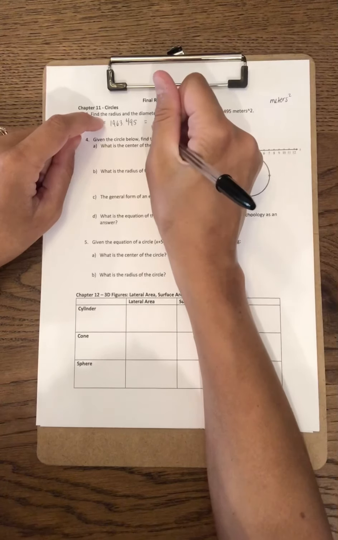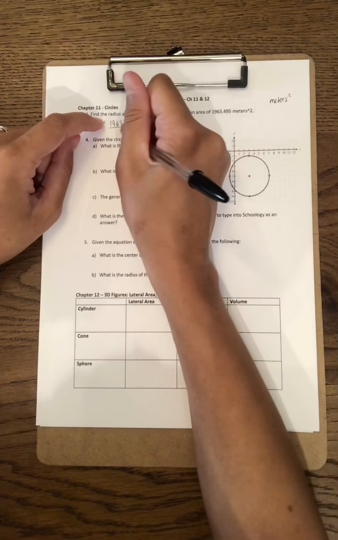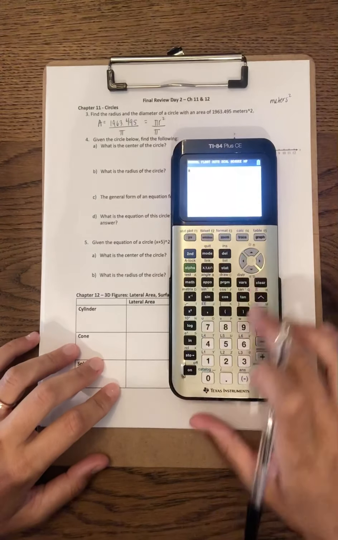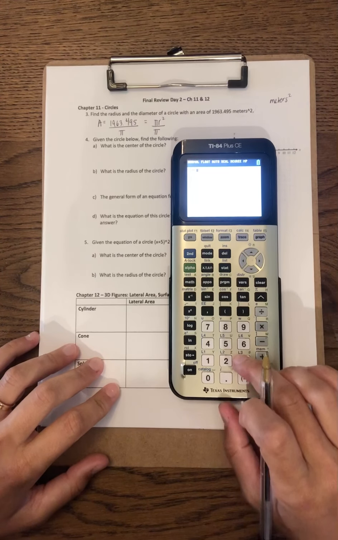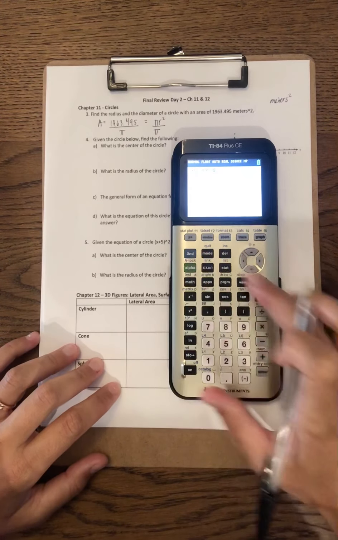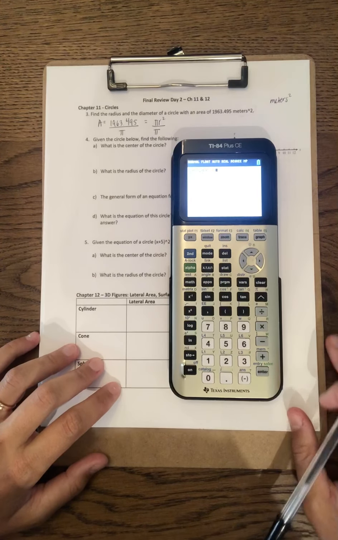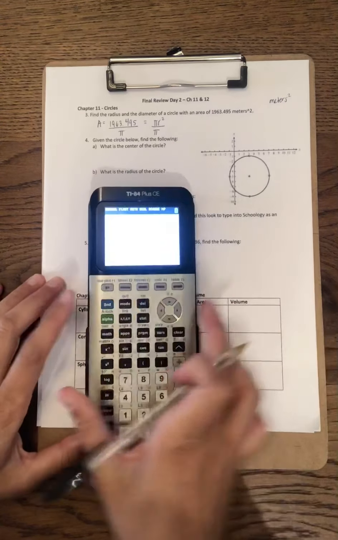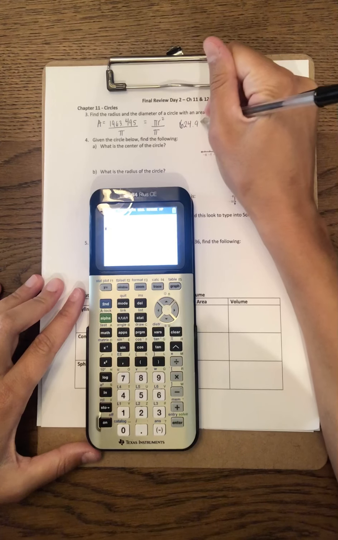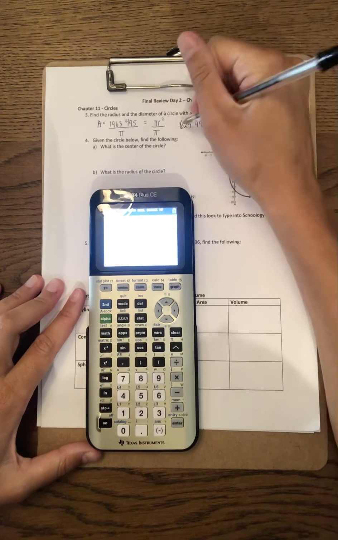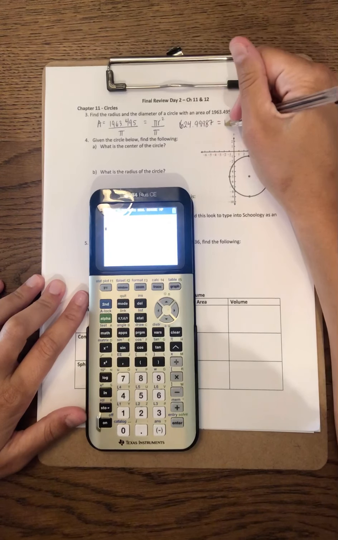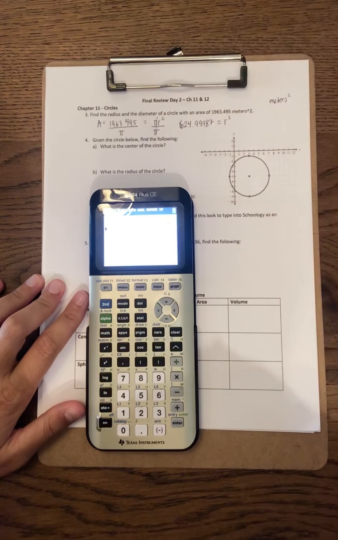So the first thing we want to do is divide by pi. Now pi is not just 3.14. It's a number that goes on forever. So make sure when you're typing this in, 1,963.495, that you divide by the actual button on your calculator, pi. And this comes out to 624.99987, so 625. And this is equal to the radius squared. That's what we're left over with.